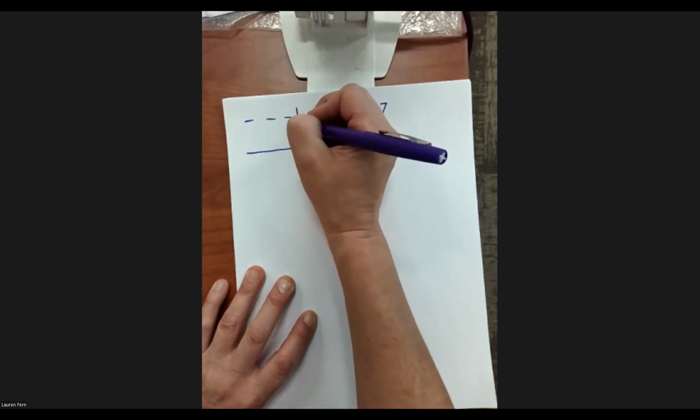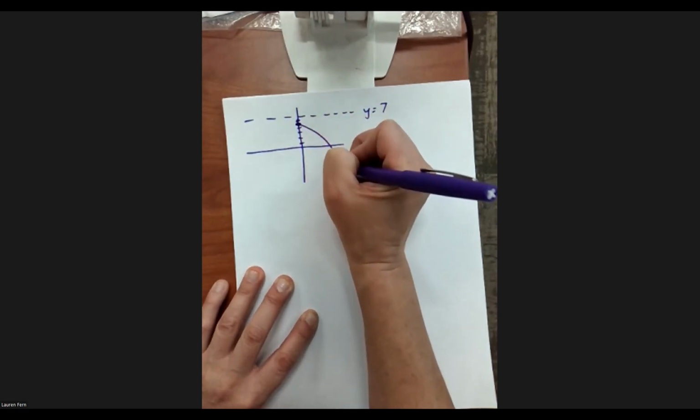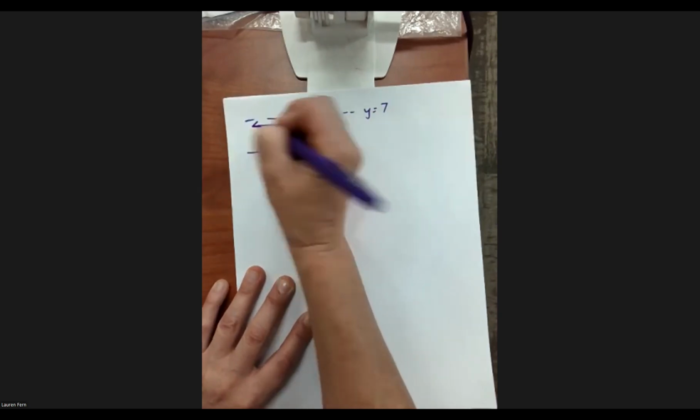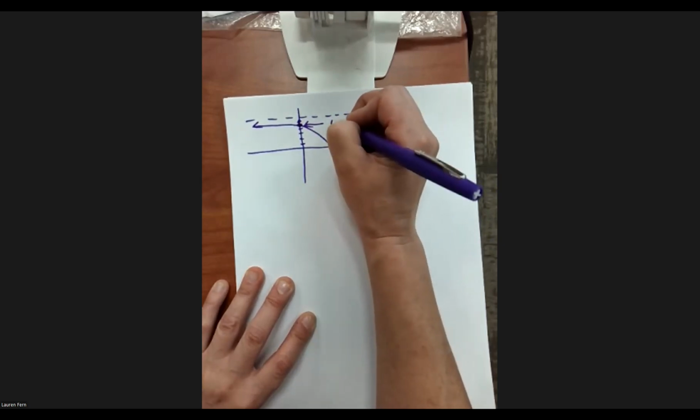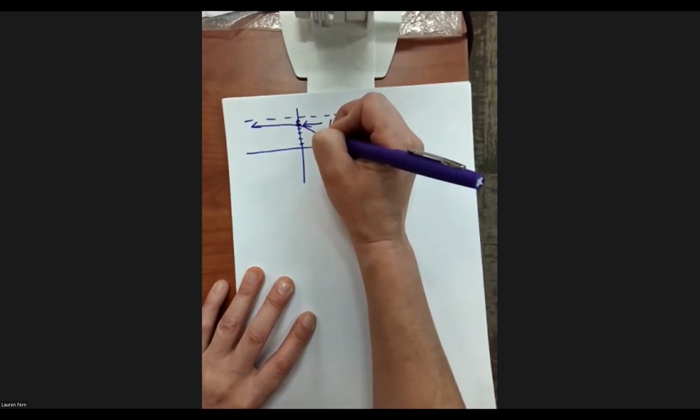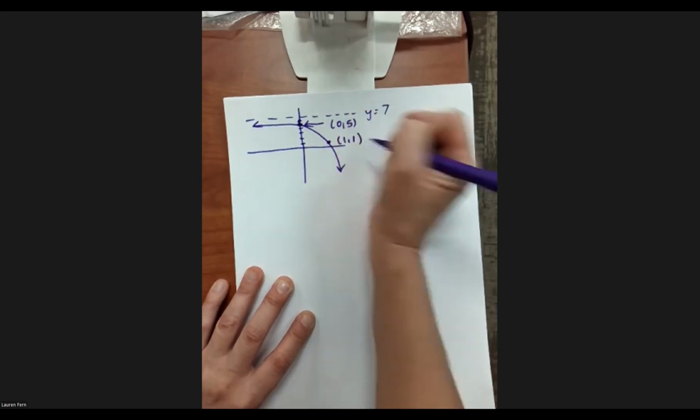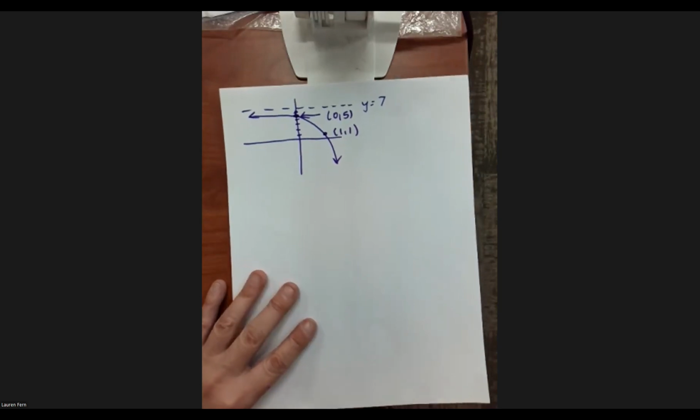I'll write my ordered pairs. That ordered pair right there is 0, 5. And this ordered pair here is 1, 1. Not drawn to scale.